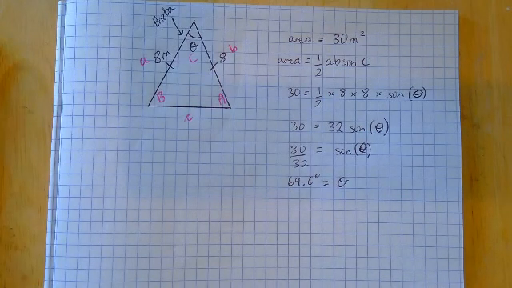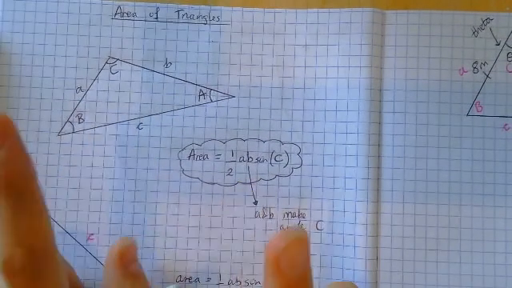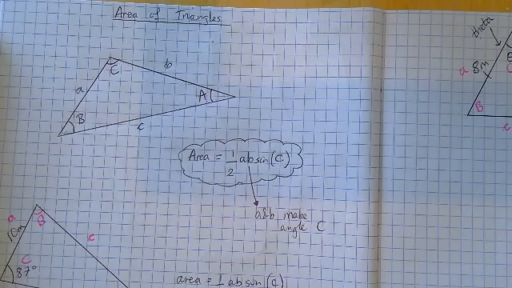They are the style of questions that are on this week's sheet. As always, if you're stuck, please shout. But yeah, as long as you remember this, and as long as you label your triangle like this, you can't go wrong. Famous last words.